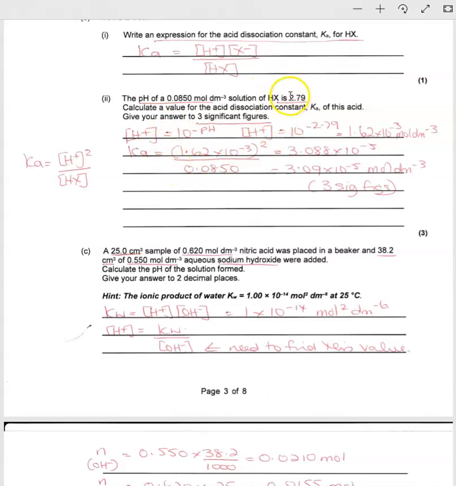So you're given pH here, so you can work out the concentration of H+ by taking 10 to the power of minus the pH, which in this case is 2.79. That gives you the concentration of H+. So then we can work out Ka using the H+ squared expression.